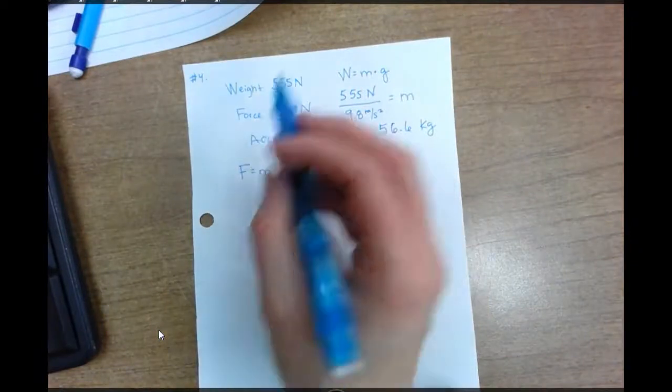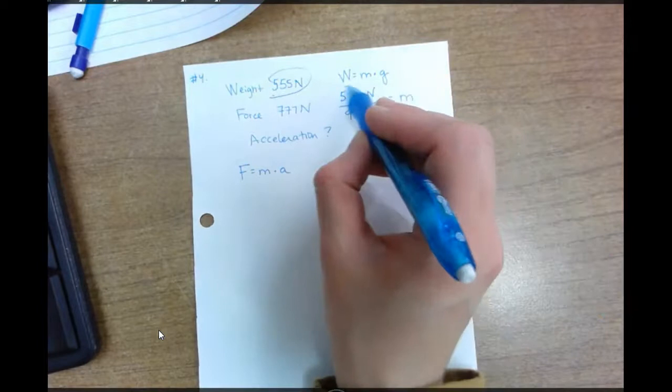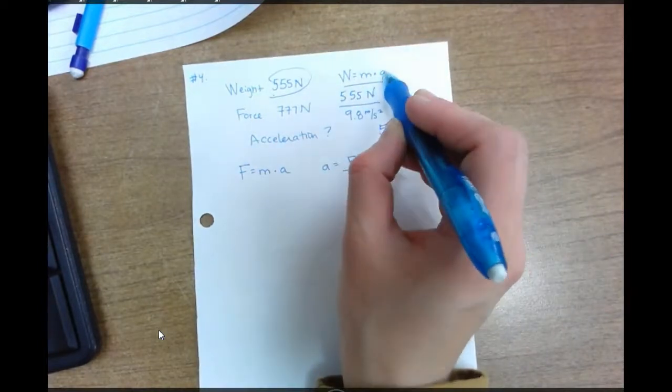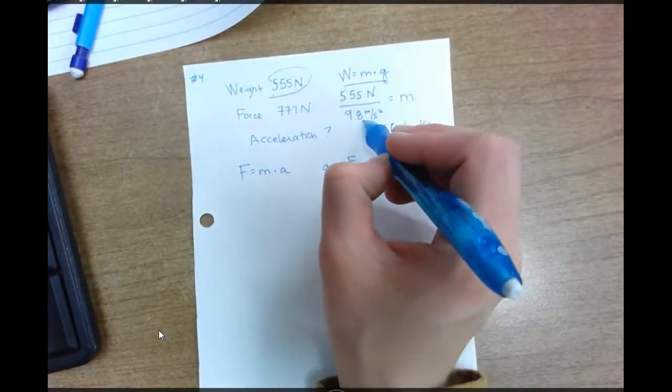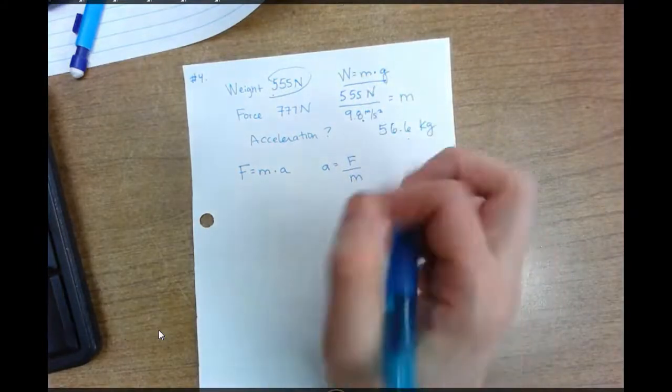So in these problems where it's giving you a weight, you have to find the mass first using this equation. And g is always 9.8 as long as we're on the Earth. So now that we have our mass, we can go back to finding our acceleration.